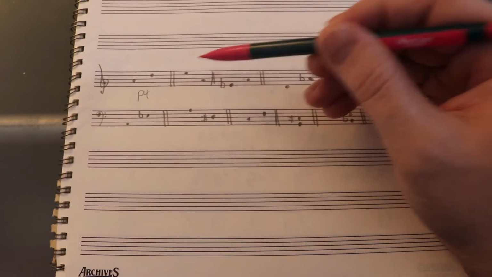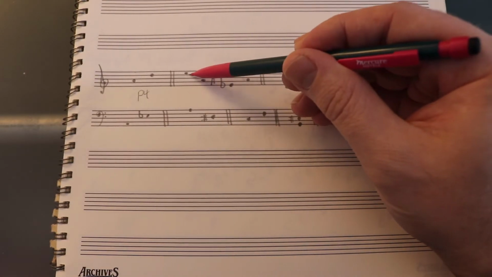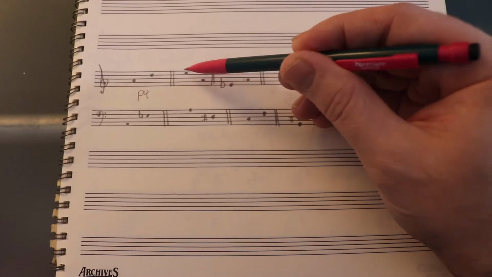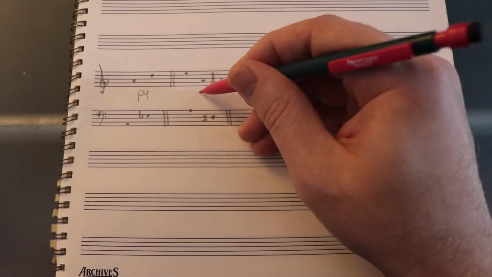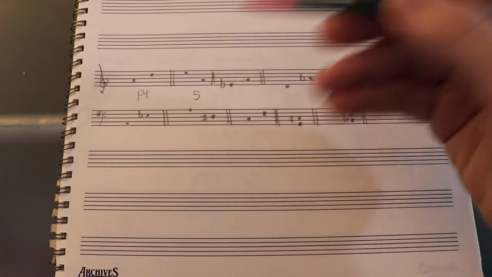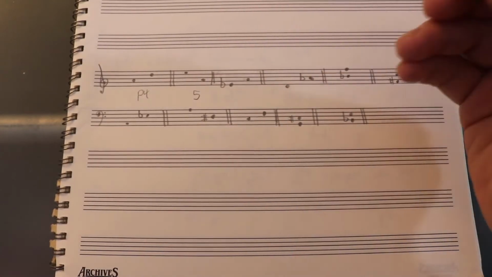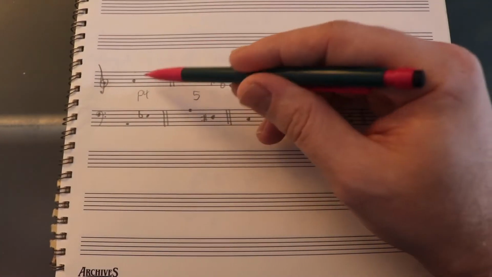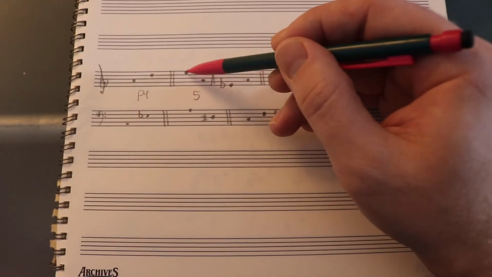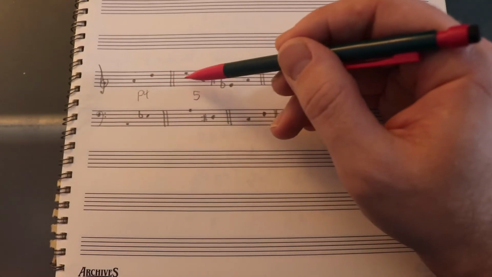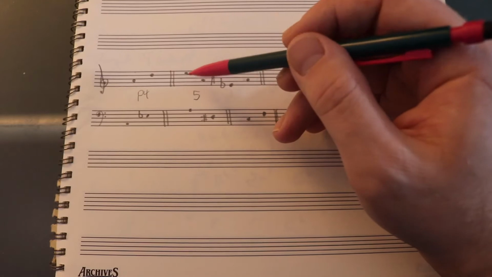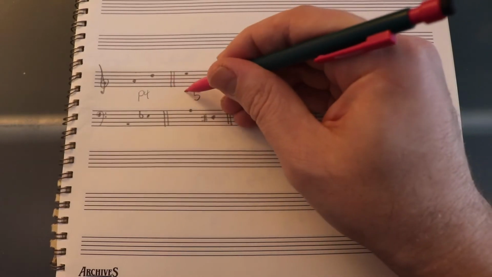Going from an E to an A. 1, 2, 3, 4, 5. So the number is a 5. So at this point, we're just deciding the quality. Is it a perfect fifth or a diminished fifth? Well, if we remember what a perfect fourth is, this is a whole step larger than a perfect fourth, or a major second larger than a perfect fourth. So this is a perfect fifth.